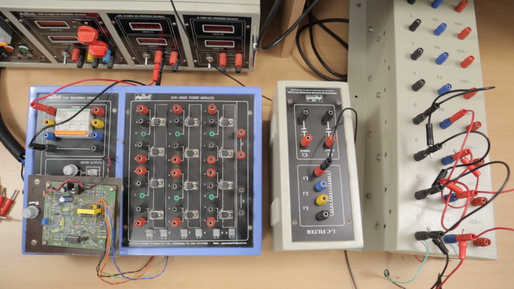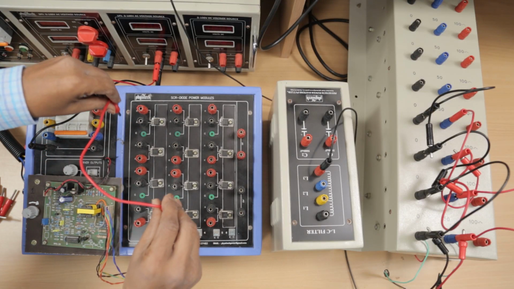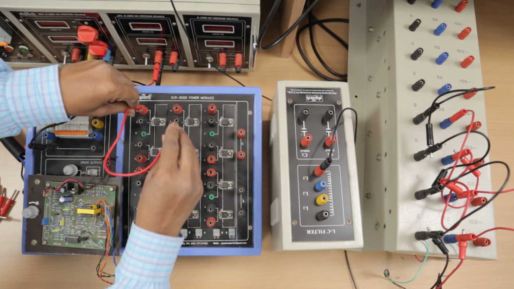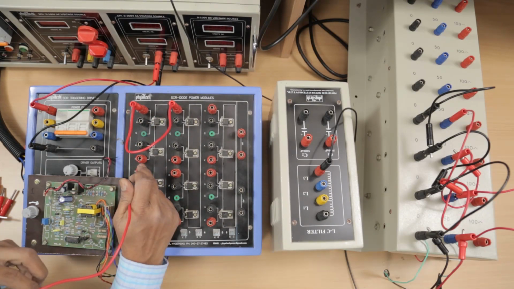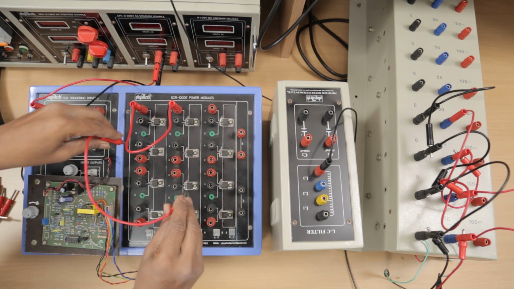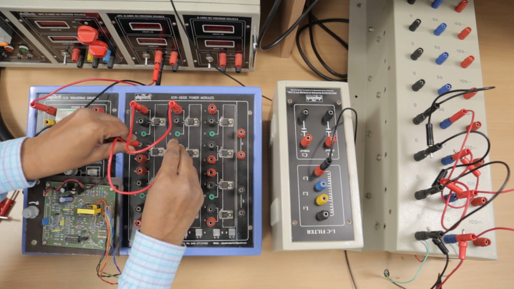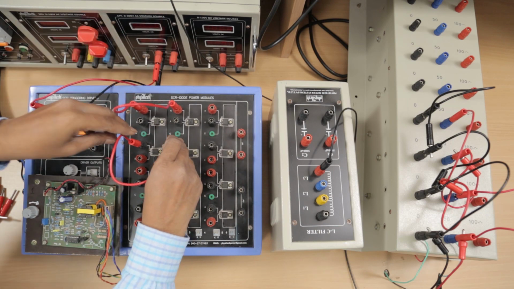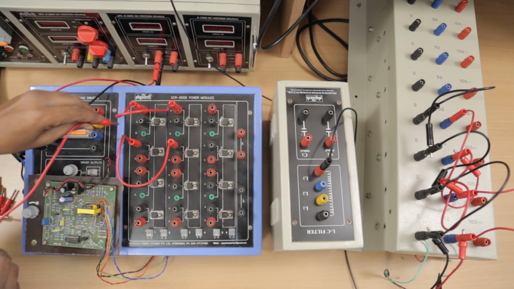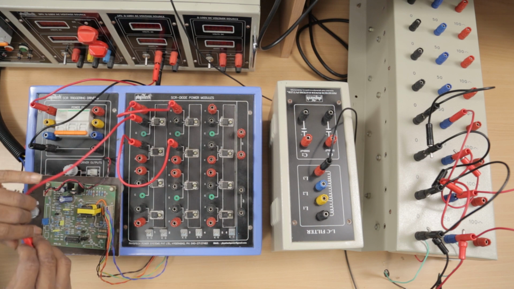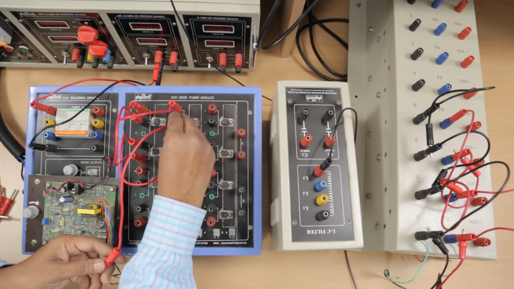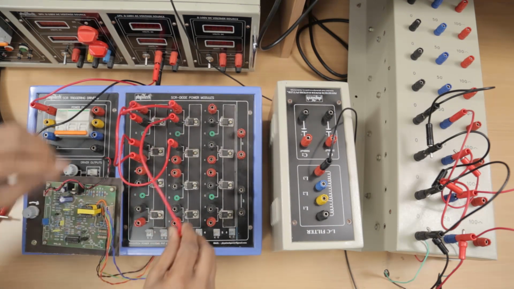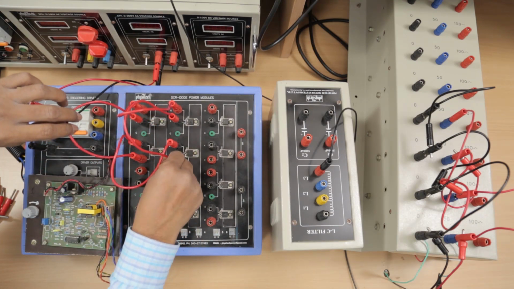Now join the cathodes of the T1 and T2 thyristors. Now choose the diodes D1 and D2 and join their anodes. T1 anode to D2 cathode, T2 anode to D1 cathode.